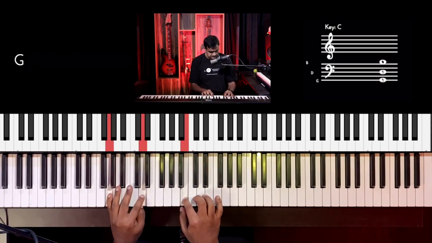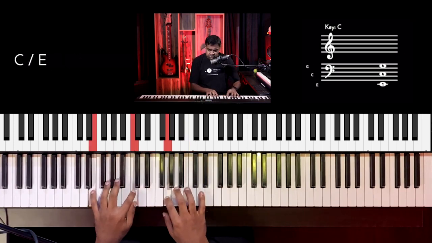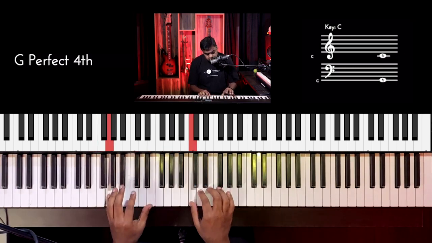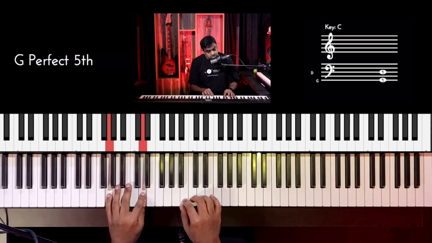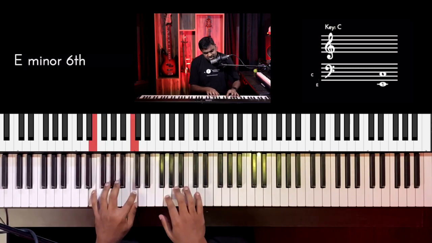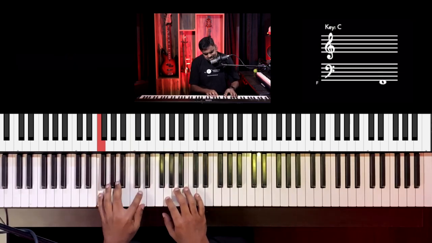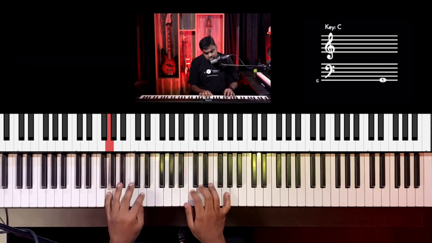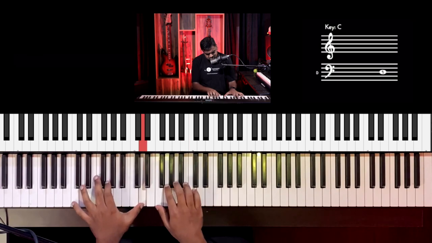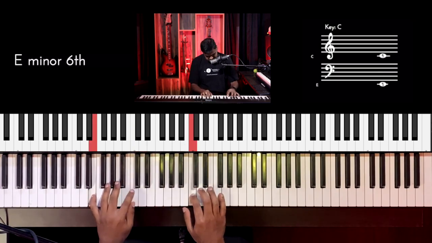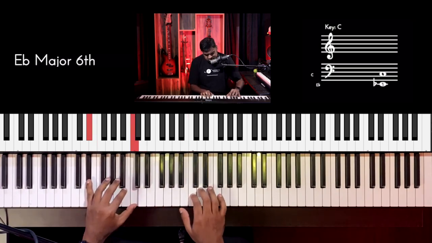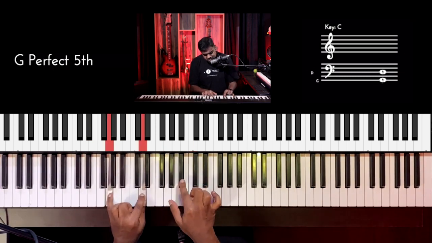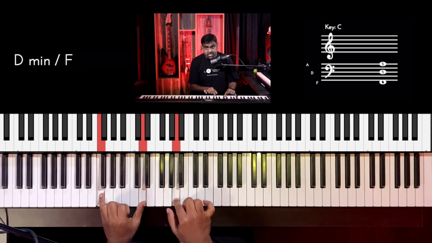Then if you take C major with E in the bass, then you can do C minor. That's D minor.